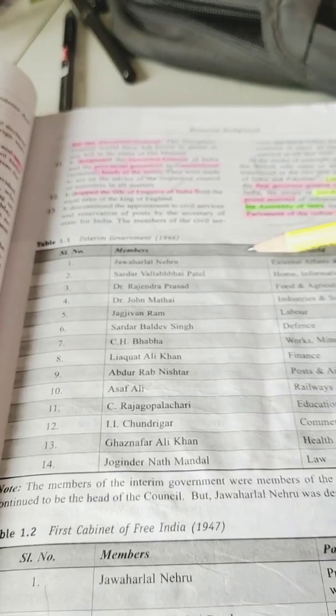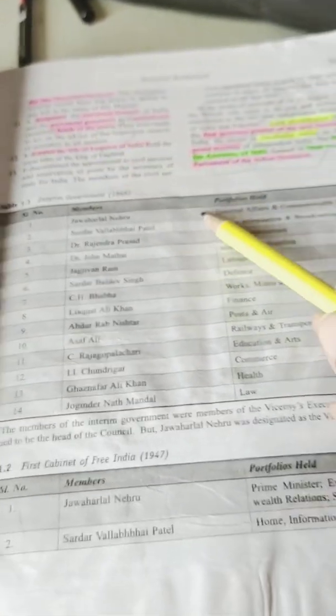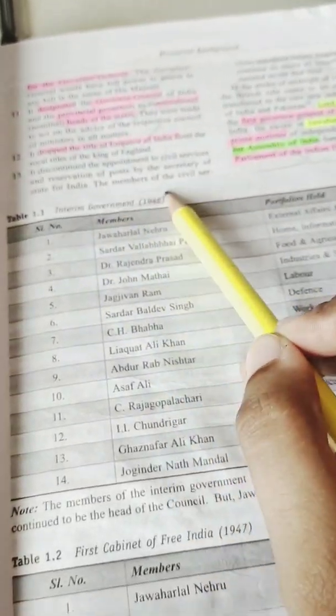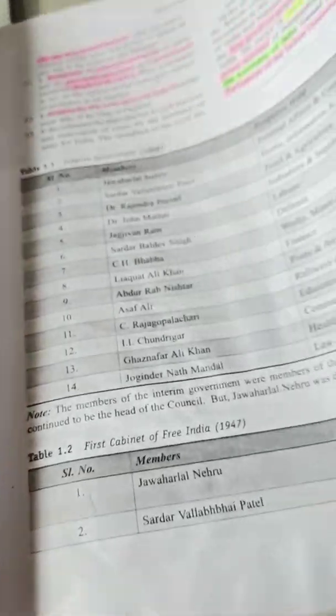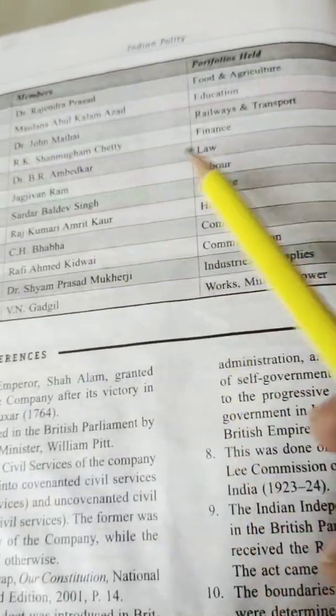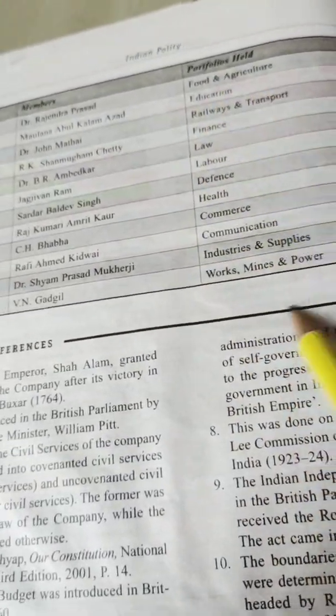So this is the end of this chapter. This is a table of the interim government that is there. Then we have the first cabinet of Free India, and who all were part of it, and what all portfolios were held in the first cabinet. This is the end of this chapter.